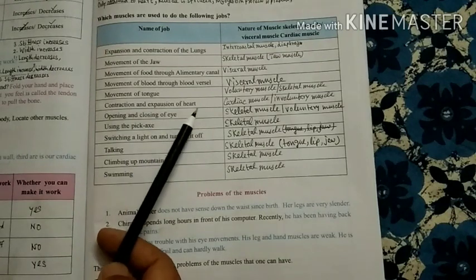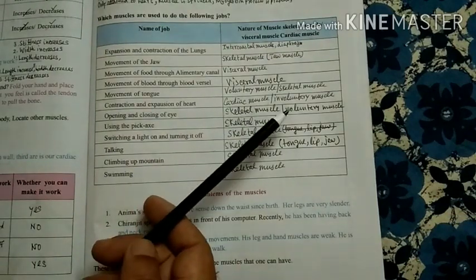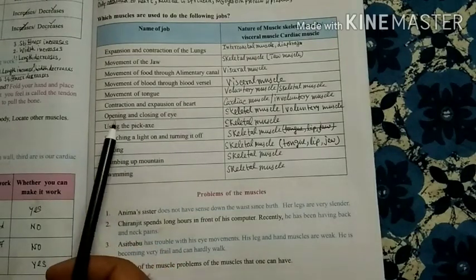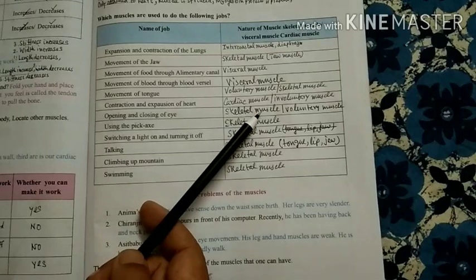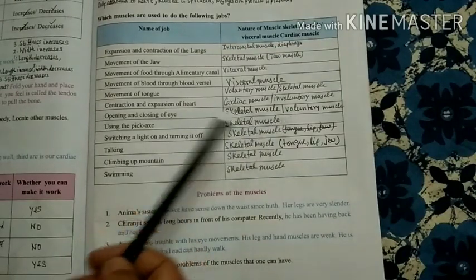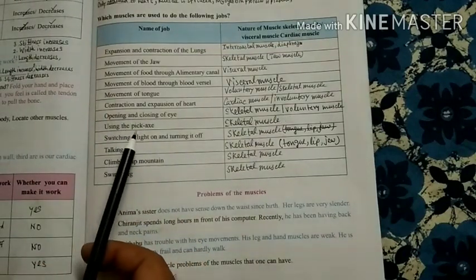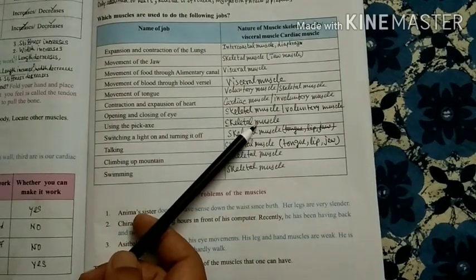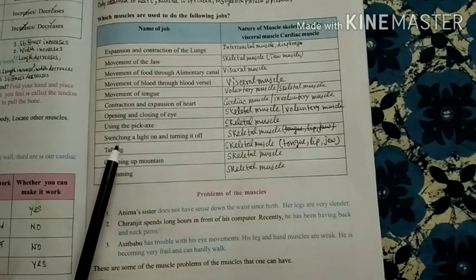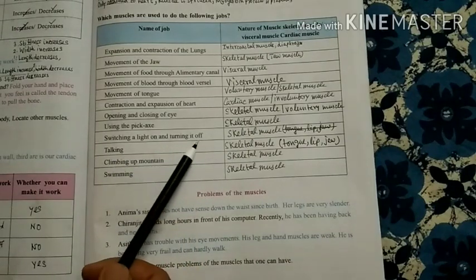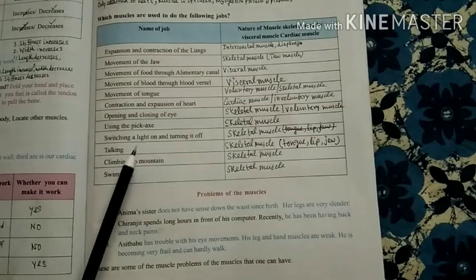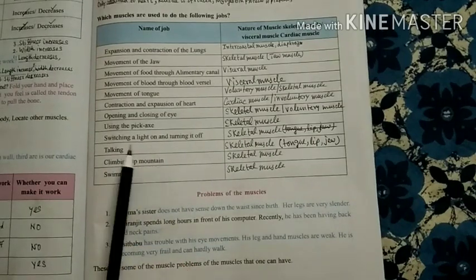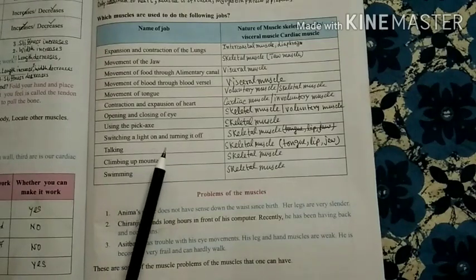Contraction and expansion of heart, cardiac muscle, that is involuntary muscle. Cardiac muscle is also striated muscle. Opening and closing of eyes, skeletal muscle, voluntary muscle. Using pickaxe, skeletal muscle, striated muscle, voluntary muscle. Switching a light on and turning it off, skeletal muscle. Talking, skeletal muscle. Do you know the process of talking?